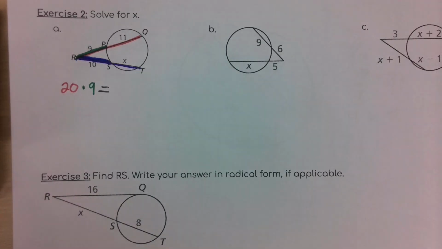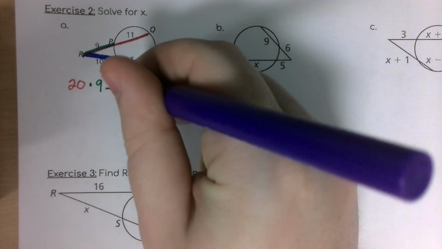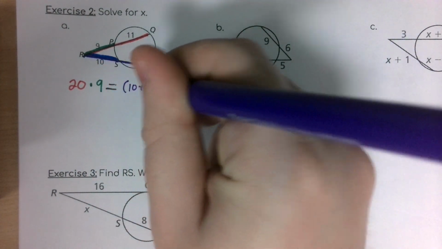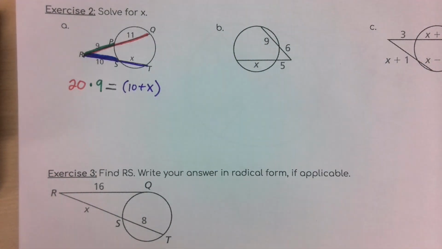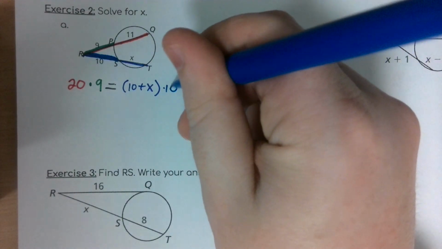So we can say that that's going to equal RT is 10 plus X, whereas RS is just 10.